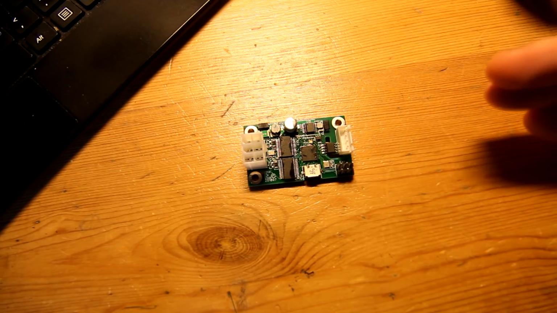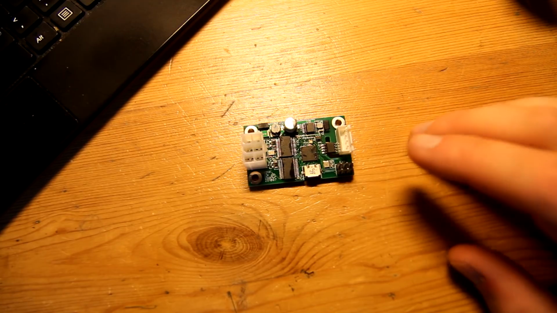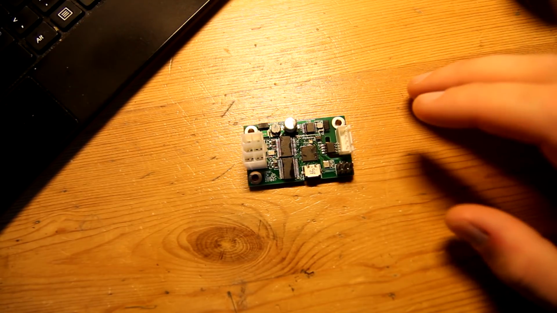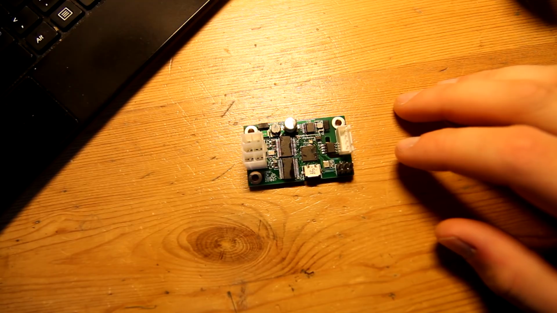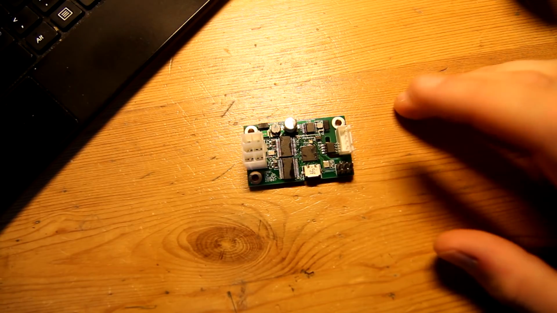So yeah, the car can easily handle that. It's just that it doesn't know that. So this board makes it possible to change the behavior of the car so that it can charge faster.